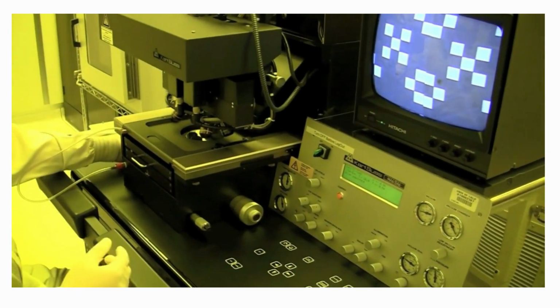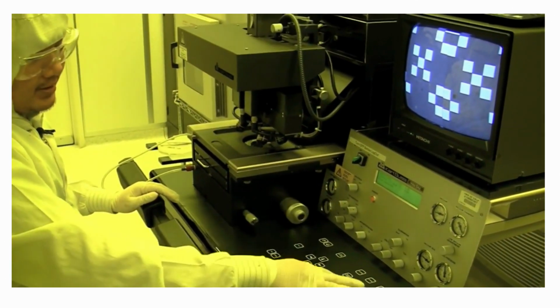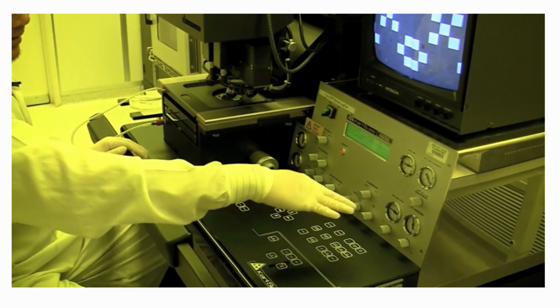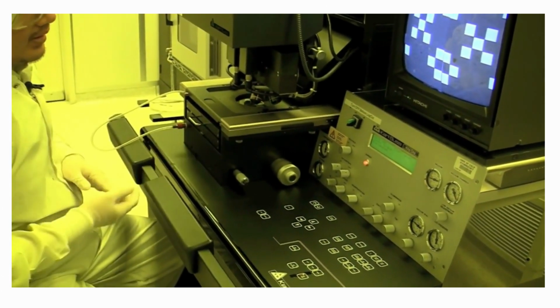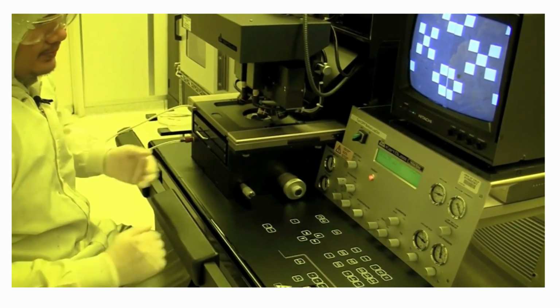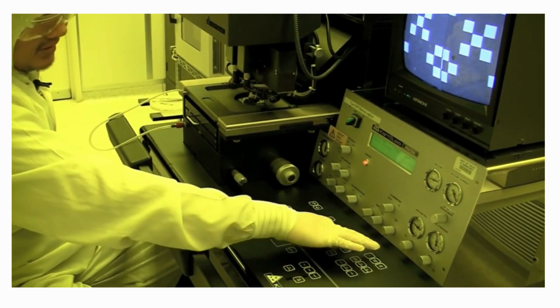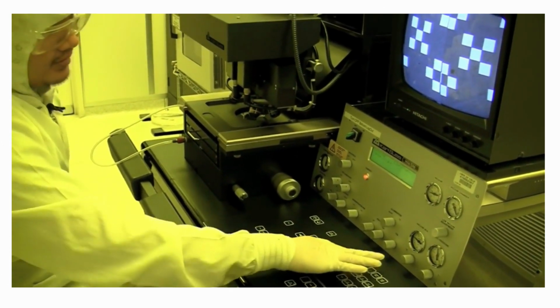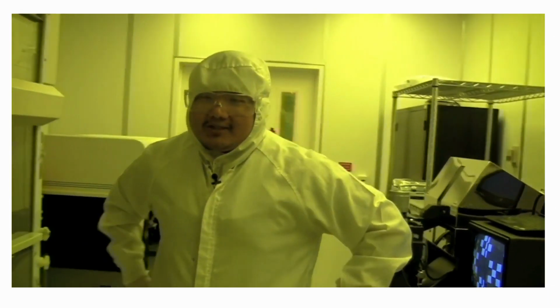And then once you've aligned it, you do the same thing. You do alignment check, and then it'll bring the mask up, and then you would expose it. So you press expose, and then you do exposure again. Then you turn away so the UV light doesn't hit your eyes.